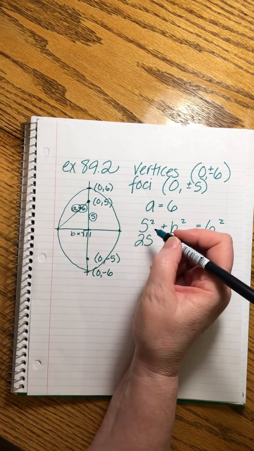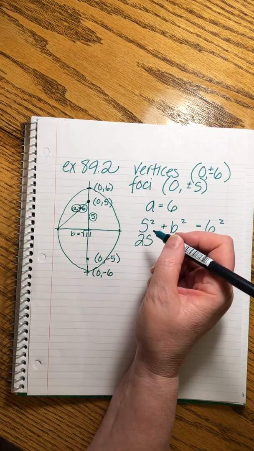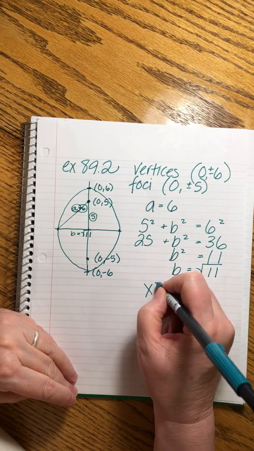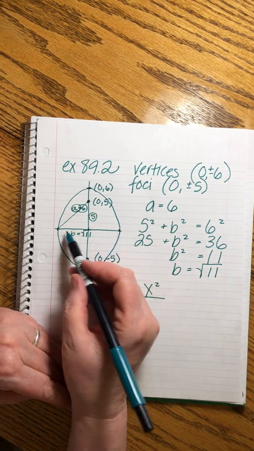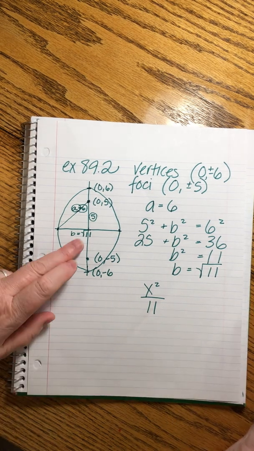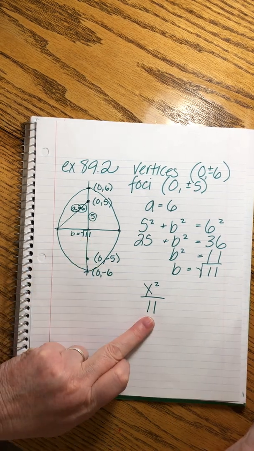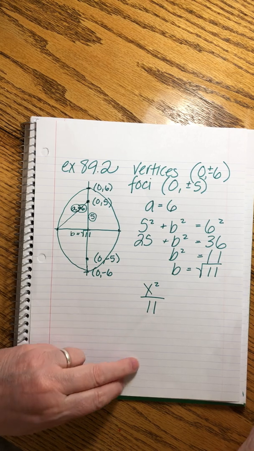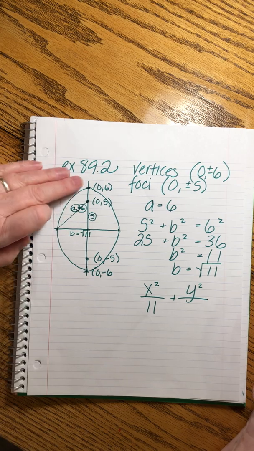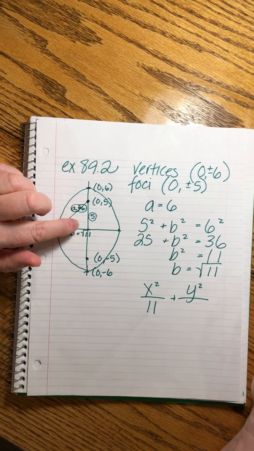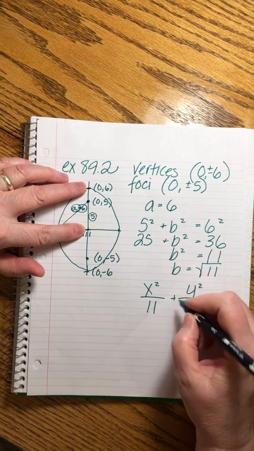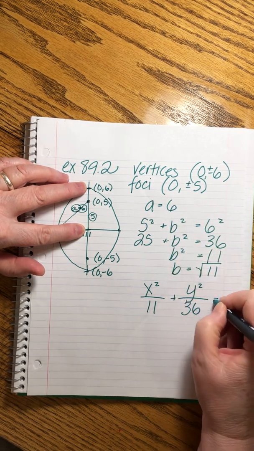John wants us to write the formula, or the equation rather. And so we know that x squared is associated with the minor axis. It will be b squared. That will be 11. B is the square root of 11, so b squared is 11. Plus y squared. Y is the major axis. So we look at this length. It is 6, right? A equals 6. I have it right there. So then this would be 36. And we always write it equals 1.